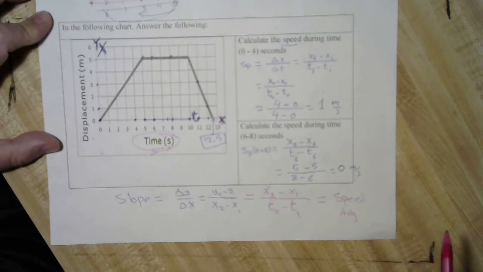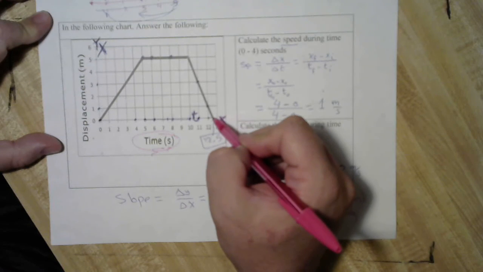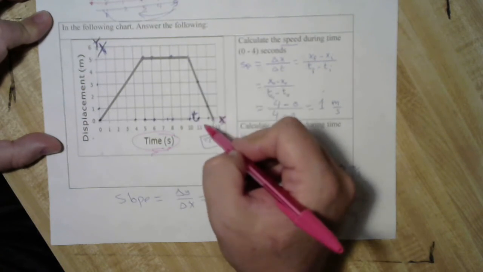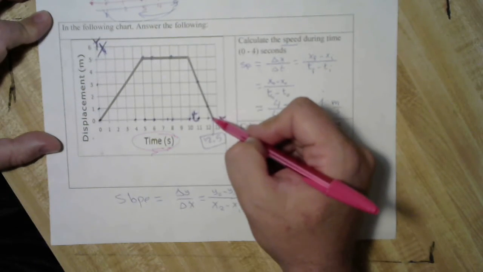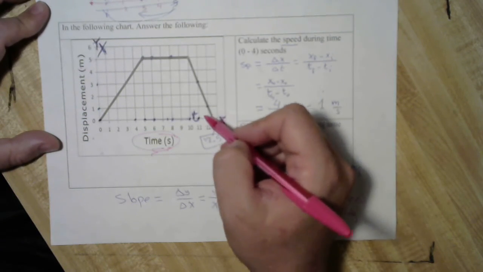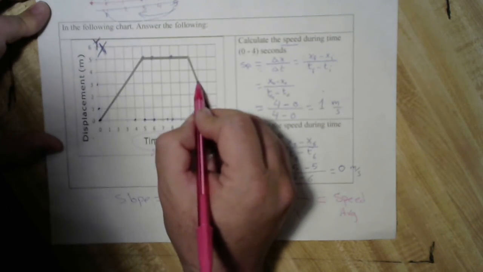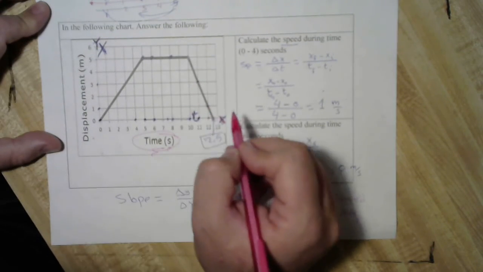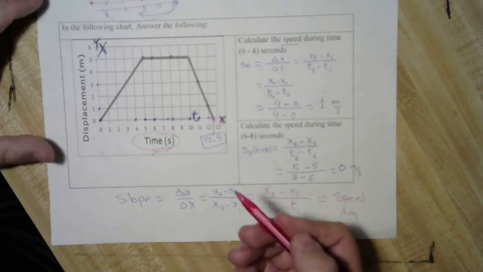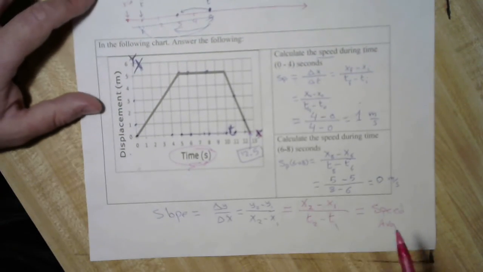You can also compute the average speed in the period from t equal 10 to t equal 12 or 12 and a half, and you will find that x final is less than x initial, and the value will not be positive. It will be a negative value.